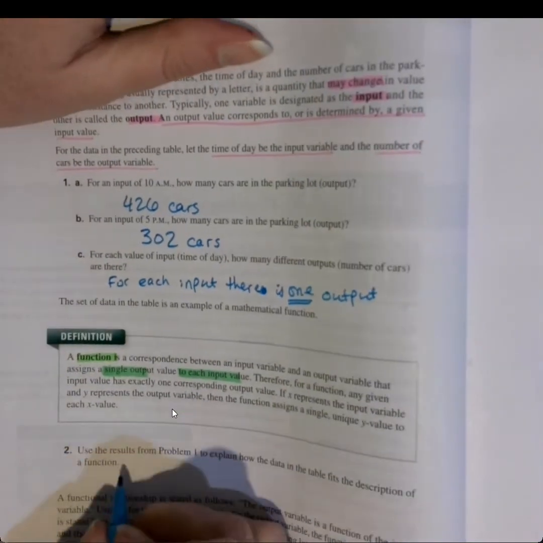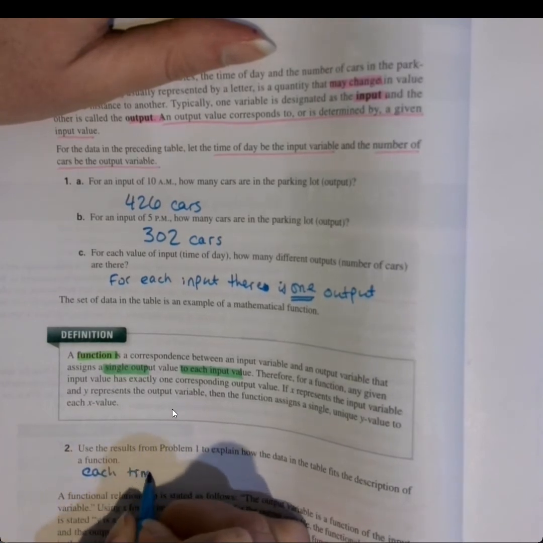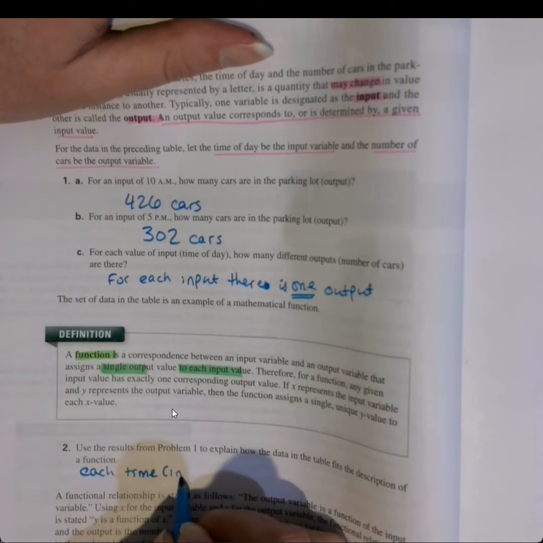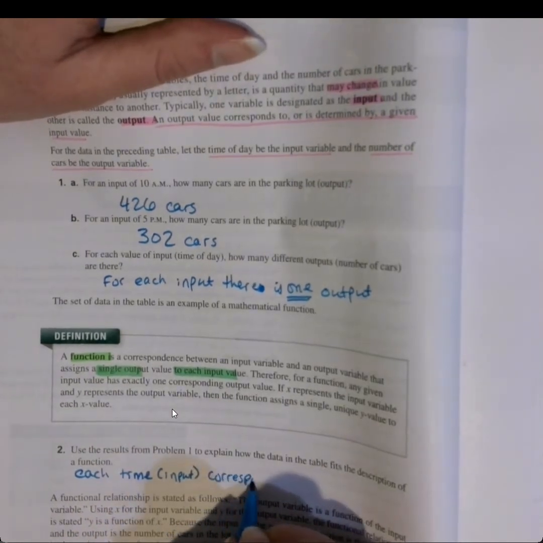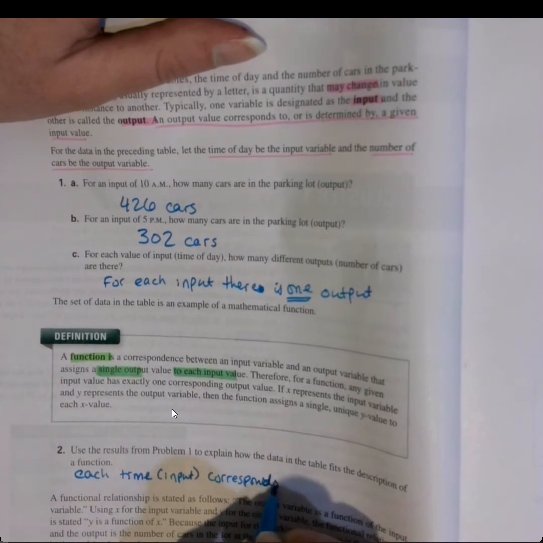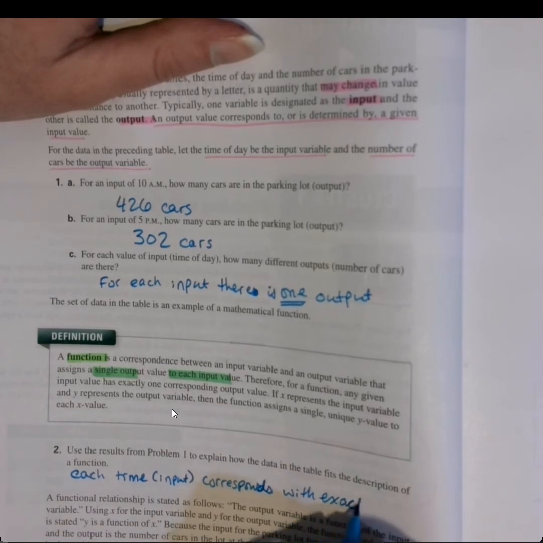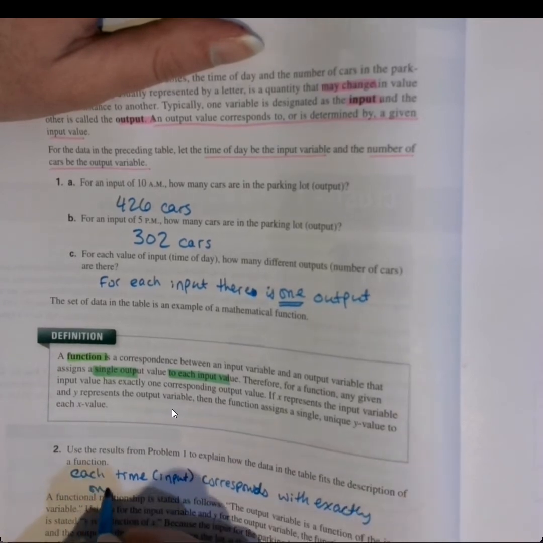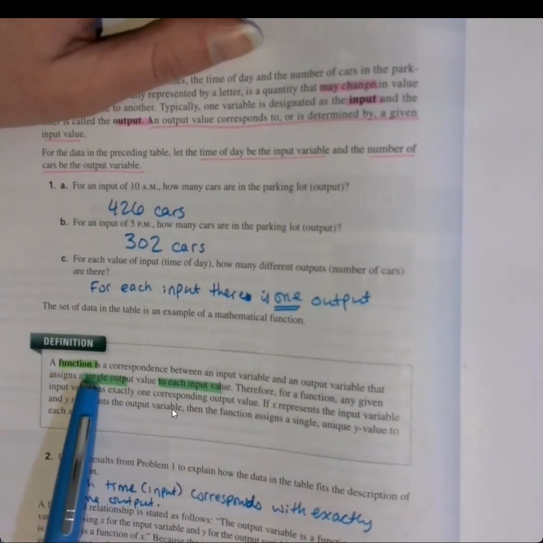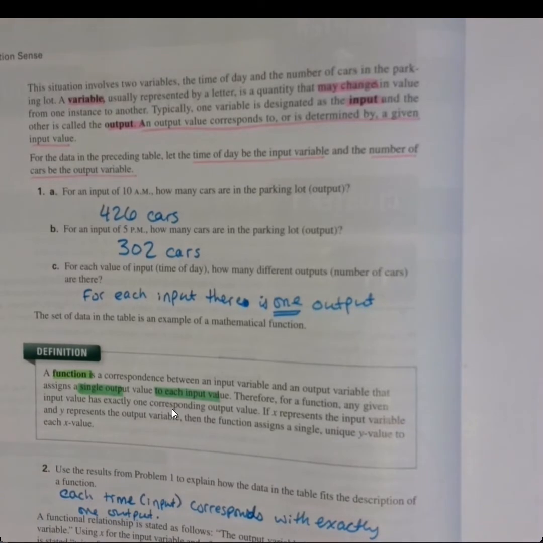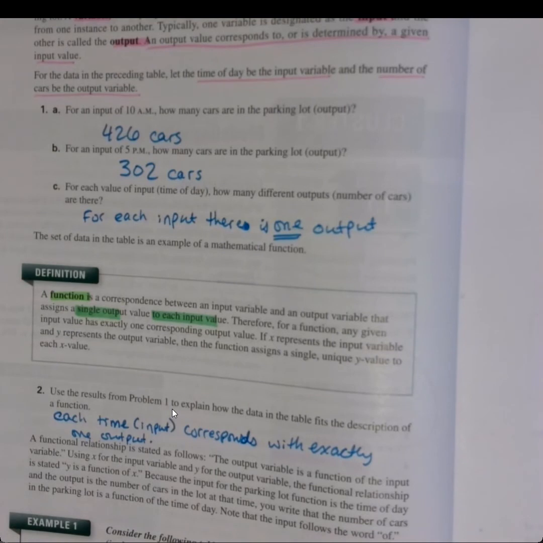So each time, which is the input, corresponds with exactly one output. And that satisfies the definition of function because we have a single output for each of our inputs. So that table from page 1 does numerically define a function.